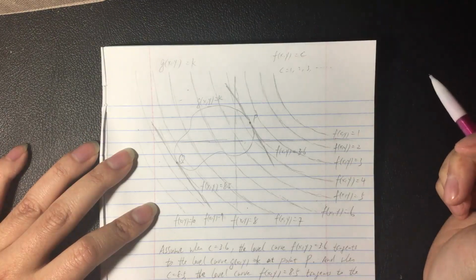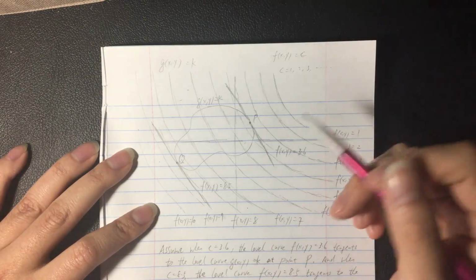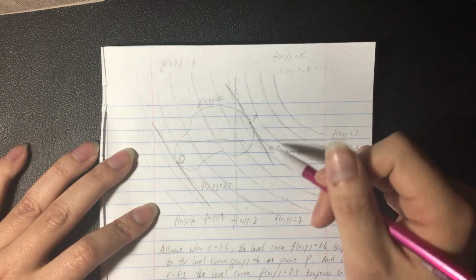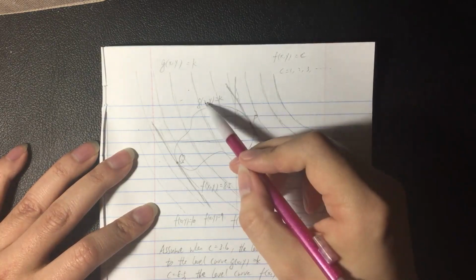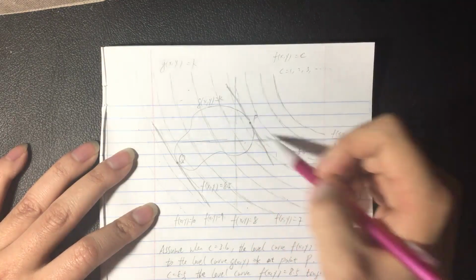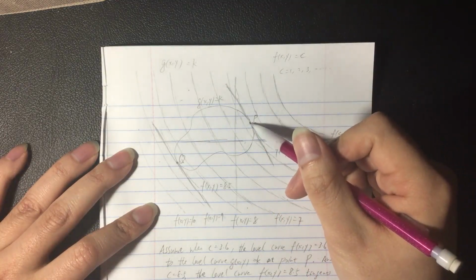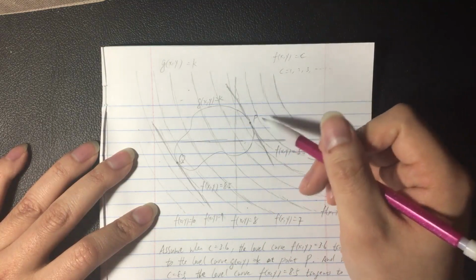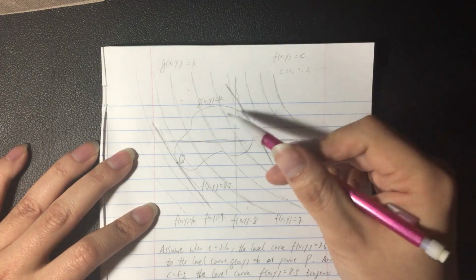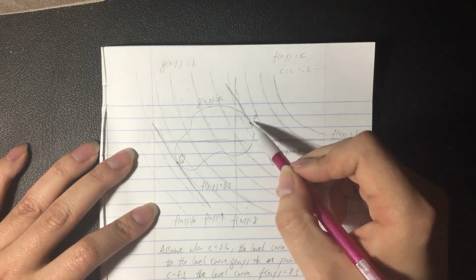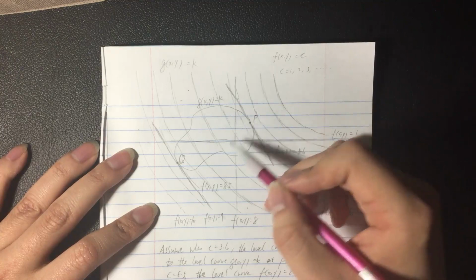Now, let's go back to this old problem here. We know that at point P, the level curve of f and the level curve of g are tangent to each other, which means they share the same tangent line at point P. But we know that for any level curve, the gradient vector is always perpendicular to the tangent line.